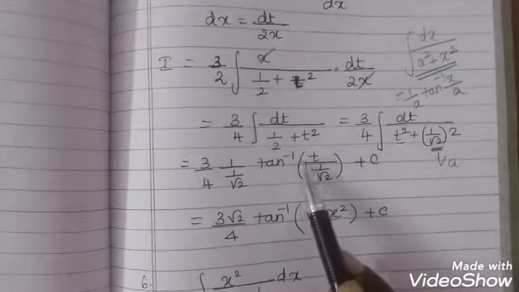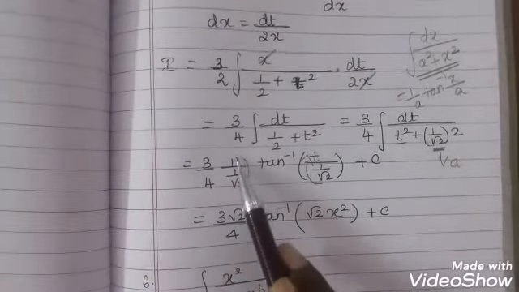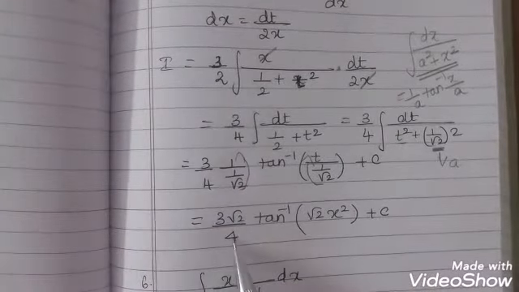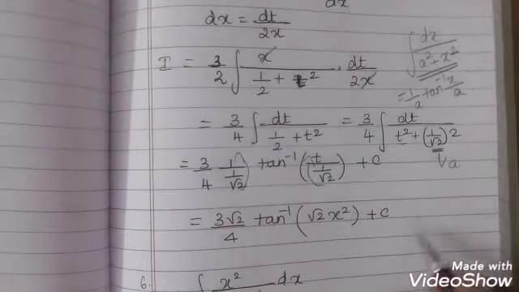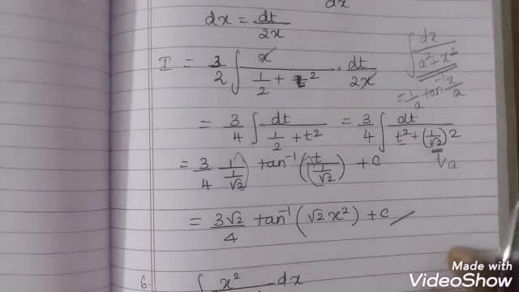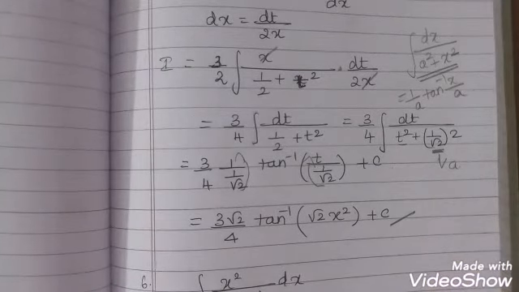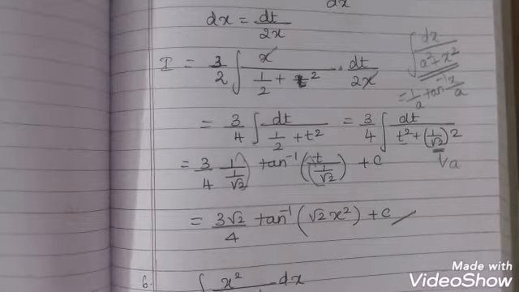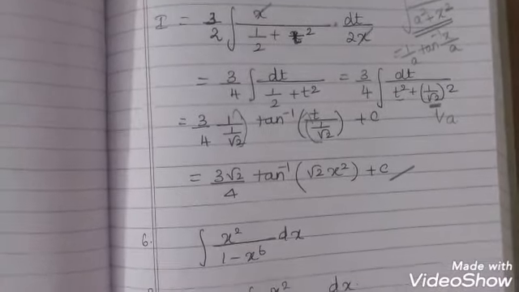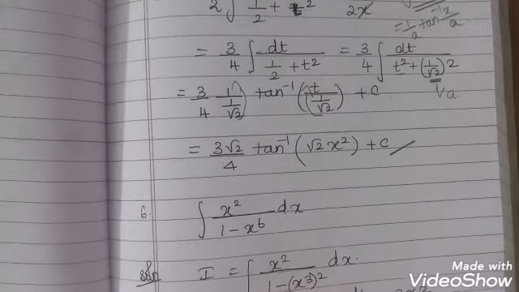So here this goes to the numerator and this also goes to the numerator. You are left with 3 root 2 divided by 4 into tan inverse of root 2 into x squared plus a constant. Is it clear? So see how I brought it to the standard form by the method of substitution. The previous one we integrated by the method of substitution itself. Here it's not like that. We are bringing it to the standard form by the method of substitution and then I am applying the formula. Any one of the 6 formulas I mentioned in the beginning. Now the sixth one is also a similar one.